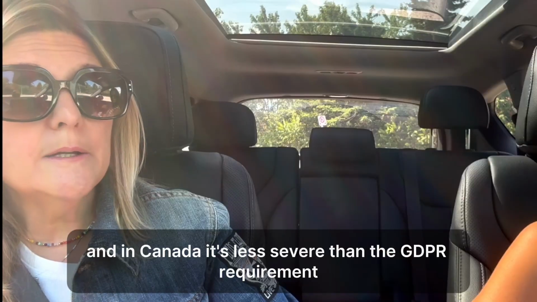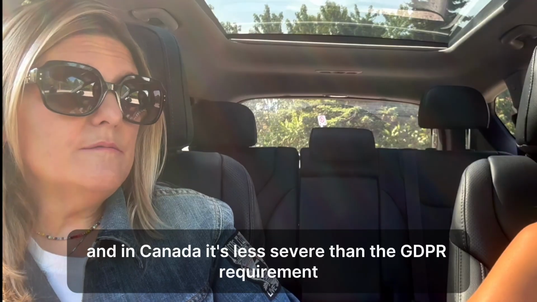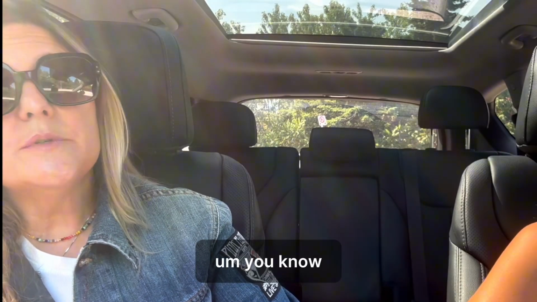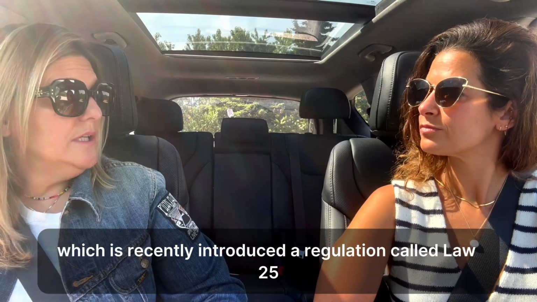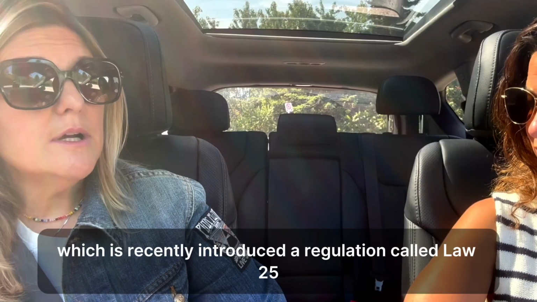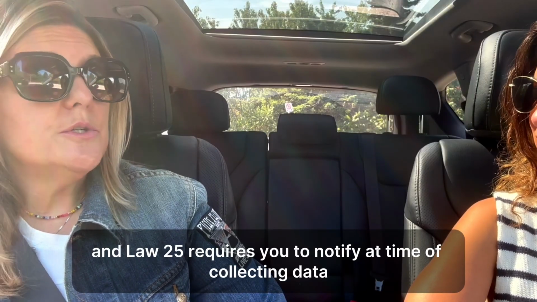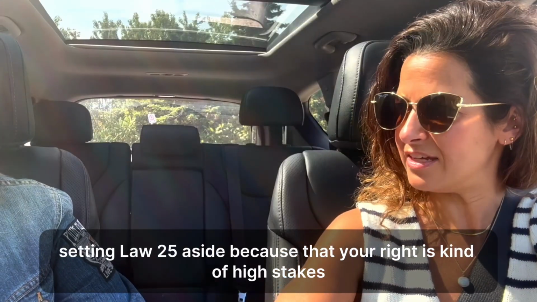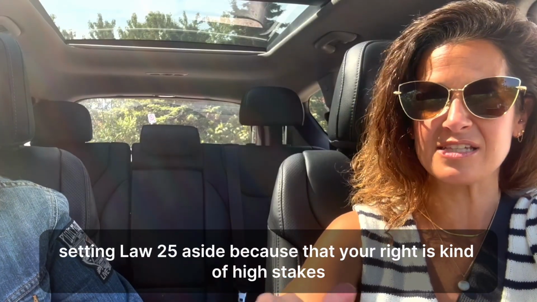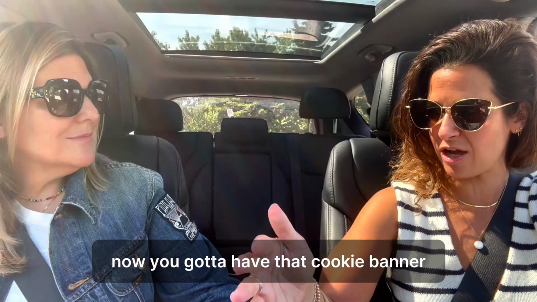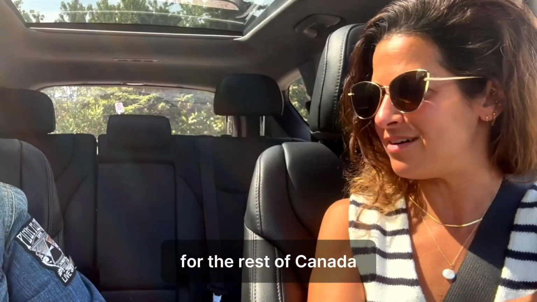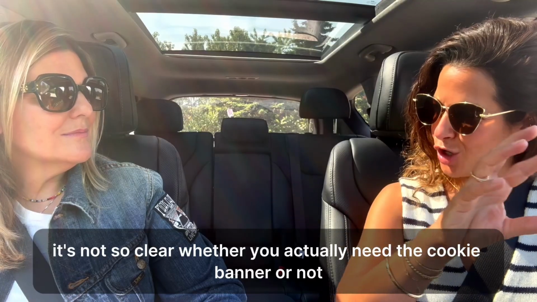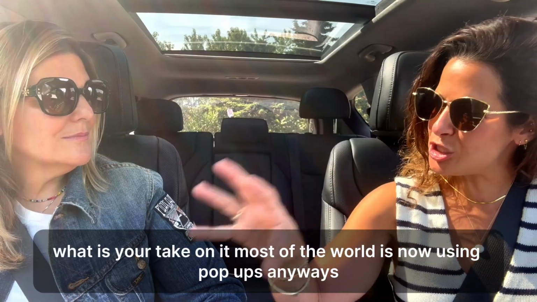And in Canada, it's less severe than the GDPR requirement, save for Quebec, which has recently introduced a regulation called Law 25. Law 25 requires you to notify at time of collecting data. Setting Law 25 aside, because that, you're right, is kind of high stakes now. You've got to have that cookie banner. For the rest of Canada, it's not so clear whether you actually need the cookie banner or not. What is your take on it?